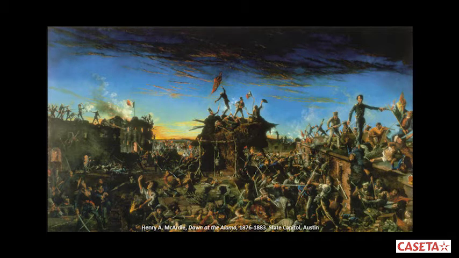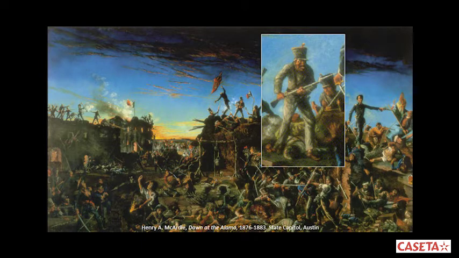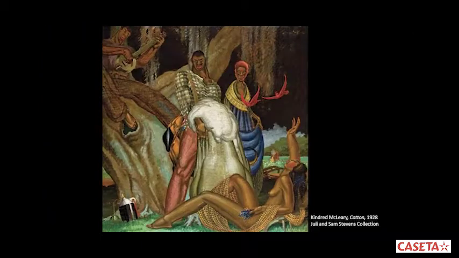But we began to reflect on the Texas Revolution with the Dawn at the Alamo painting that's in the Senate chamber in the state capitol. Is that a controversial picture? Well, look closely. Sometimes it can be kind of controversial, perhaps.